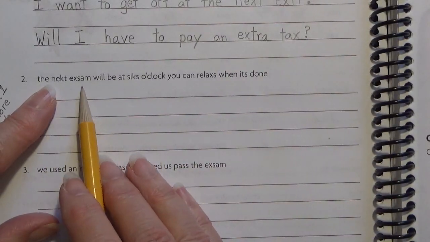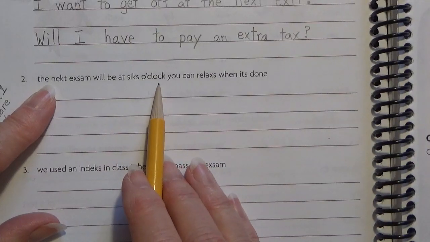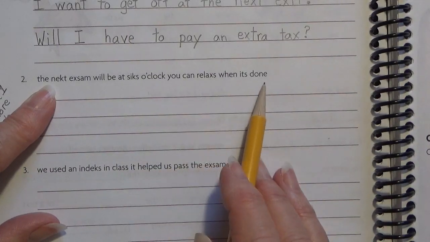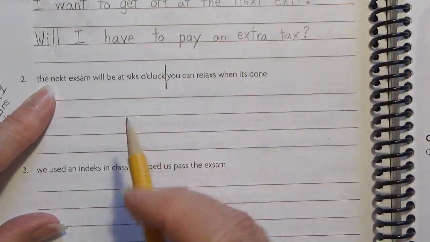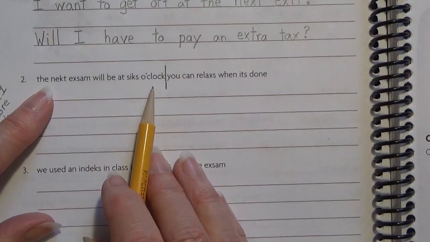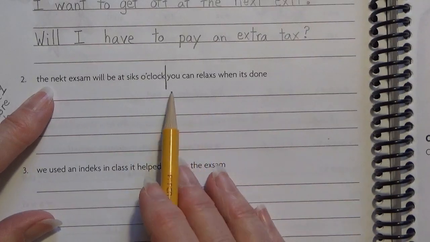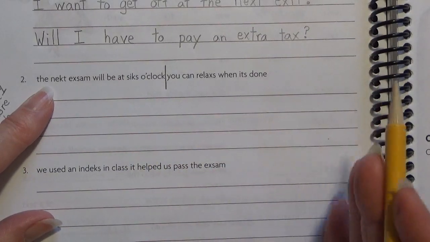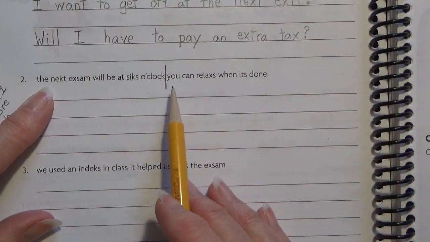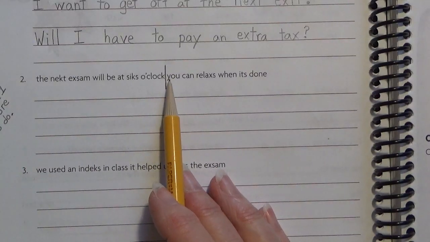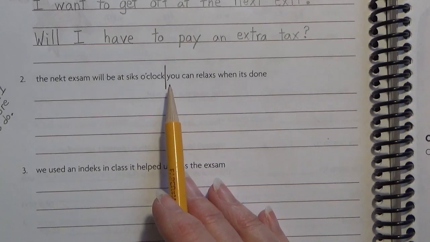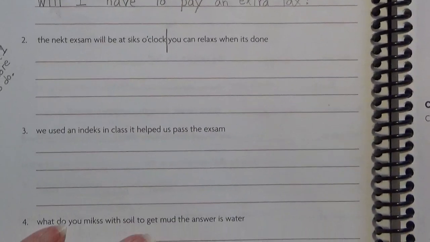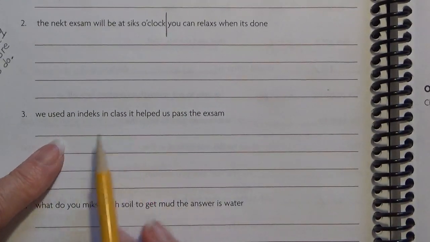I'll split the one for you, but I'm not gonna do any more. The next exam will be at 6 o'clock. You can relax when it's done. So the 2 sentences are divided right there. The next exam will be at 6 o'clock, period. You can relax when it's done, period. And if you read it and you listen to how you say it, you can kind of figure out where it breaks because you talk it correctly.